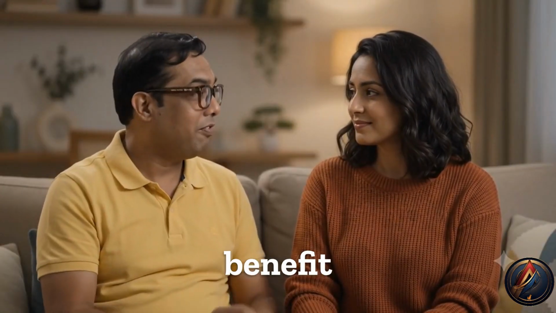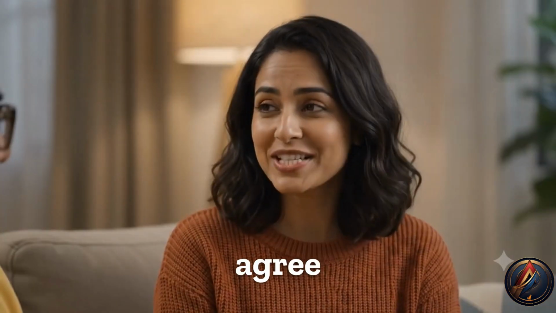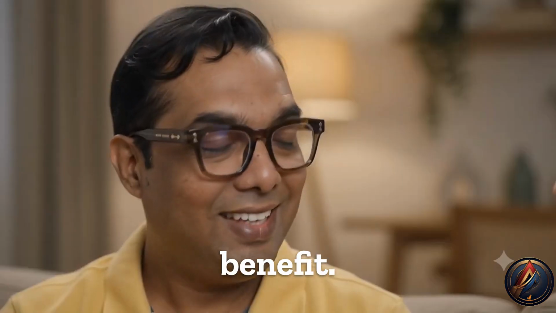This will surely benefit the developers. I agree, this is surely indeed a great benefit. Yeah, that's exactly what I'm saying.